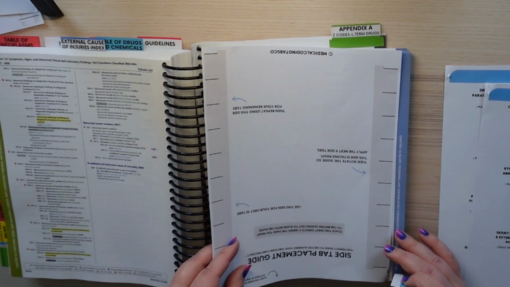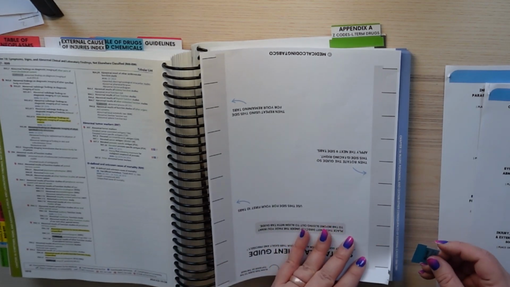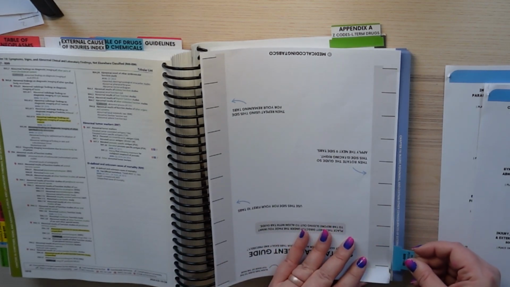ST. I guess I just flip it back over and then do it again. Yes, then repeat using this side for the remaining. Okay, cool.